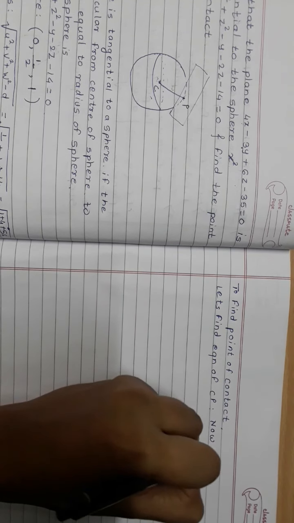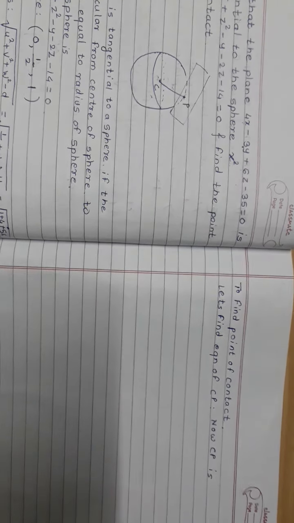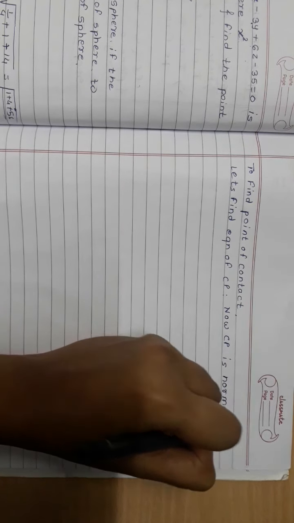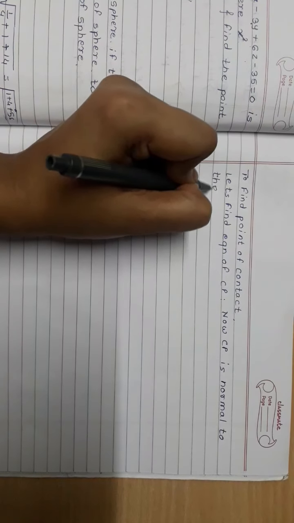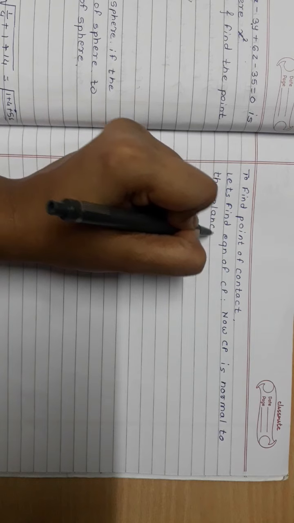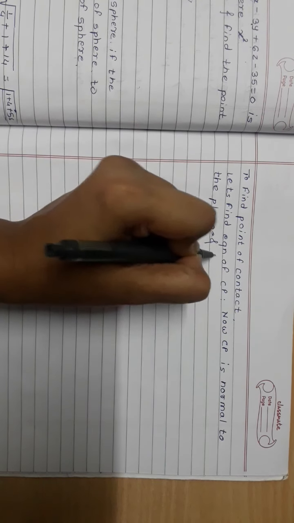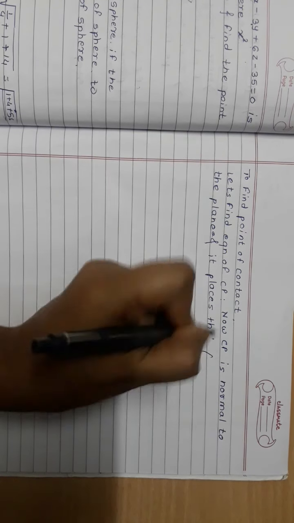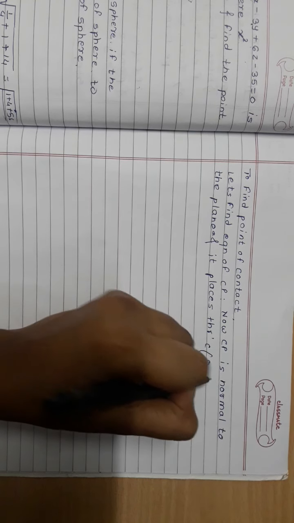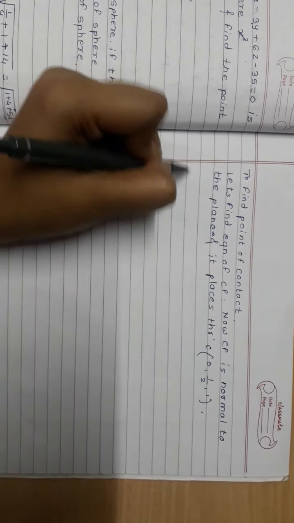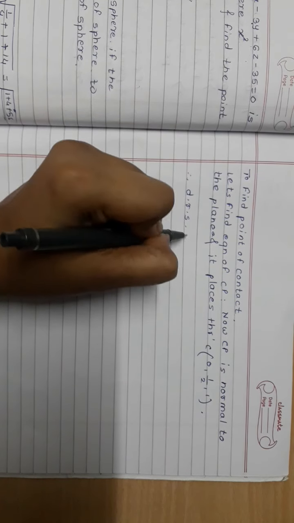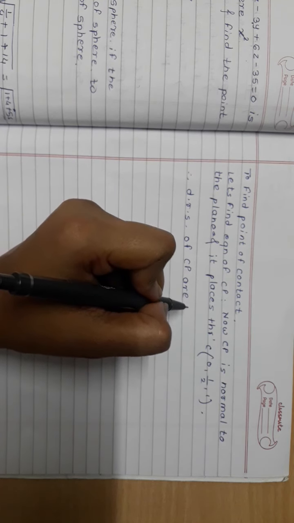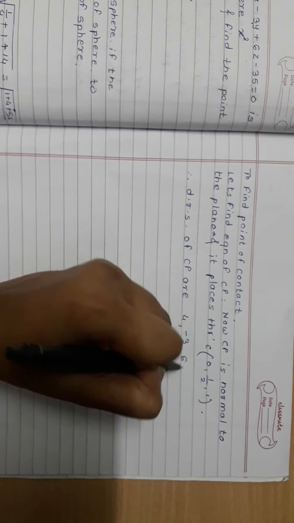Now CP is normal to the plane and it passes through center C, that is 0, half and 1. Therefore direction ratios of CP, these are nothing but coefficients of x, y, z in the equation of plane. So that is 4, minus 3 and 6, right?